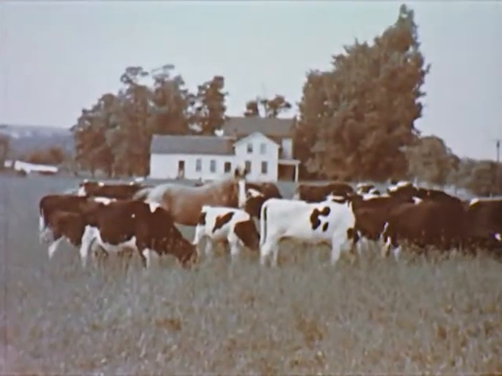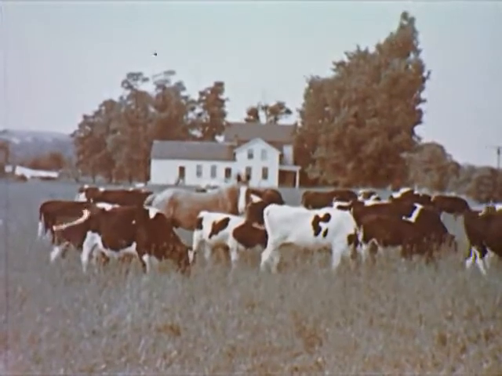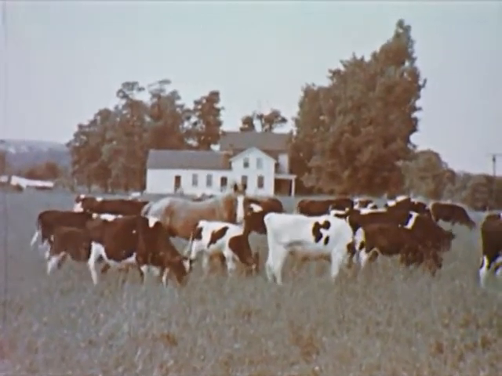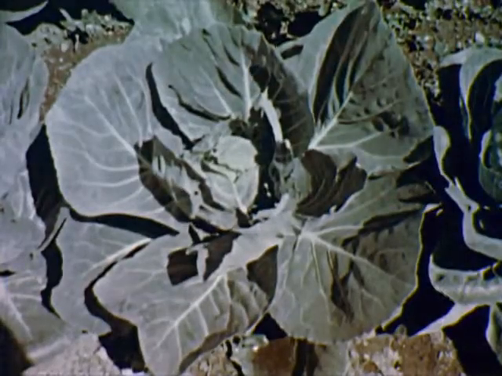Leaves are very important. Many animals use the leaves of green plants for their food. And all our vegetables come from plants with green leaves. We eat the leaves of such plants as spinach and cabbage.